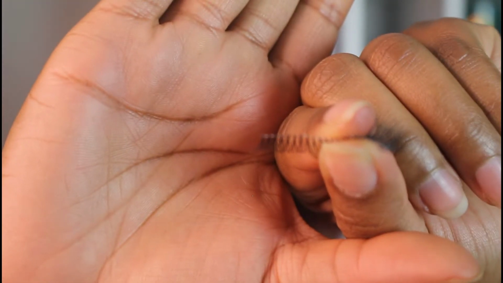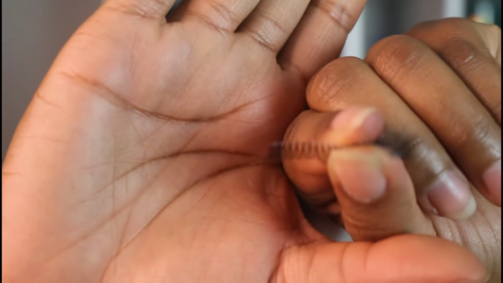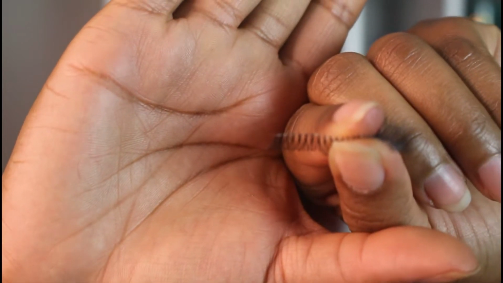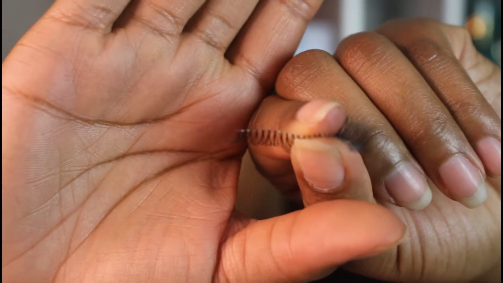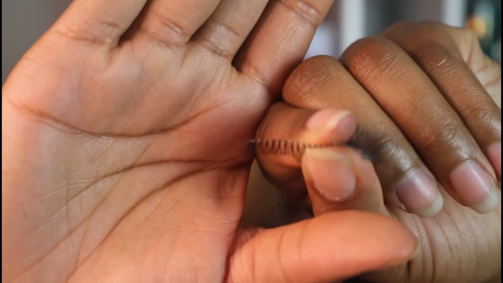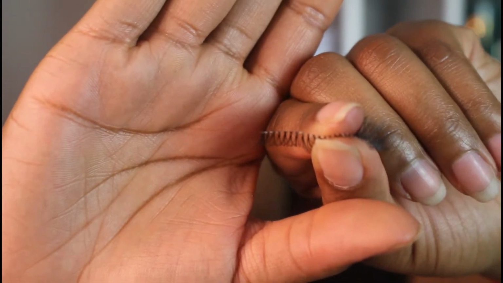Whereas with this one, let me take this off. You see how thin this band is? Let me put my hand behind it so you guys can see. It's damn near invisible. That's because the lash style is more natural, so it doesn't need that thick band to support the hairs. You get what I'm saying?